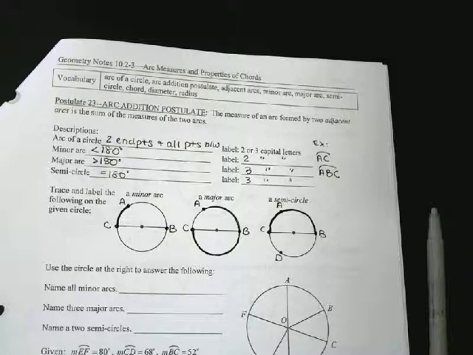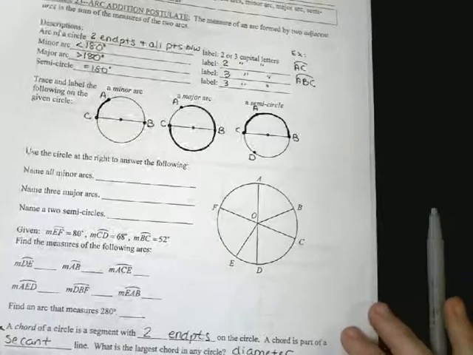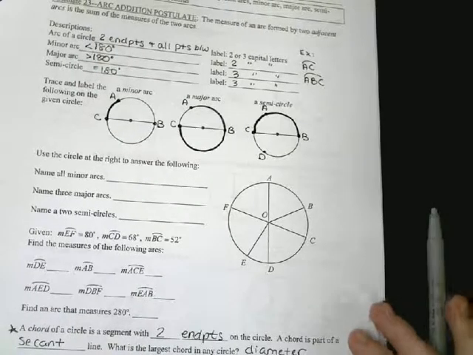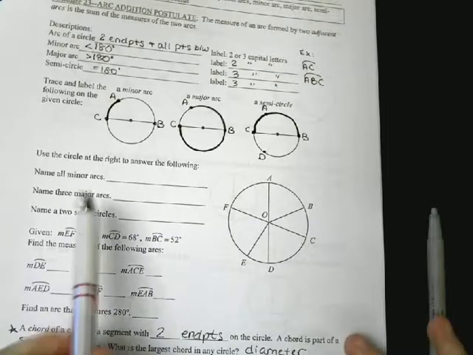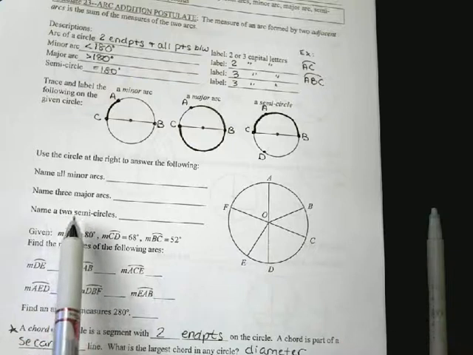All right, so look at our circle in this next picture. We need to label all of the minor arcs, 3 major arcs, and 2 semicircles. Now on the ones that specify how many I want, there's a bunch of different options, so you could come up with a bunch of different answers.